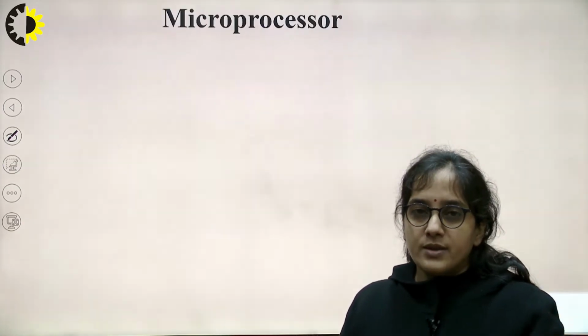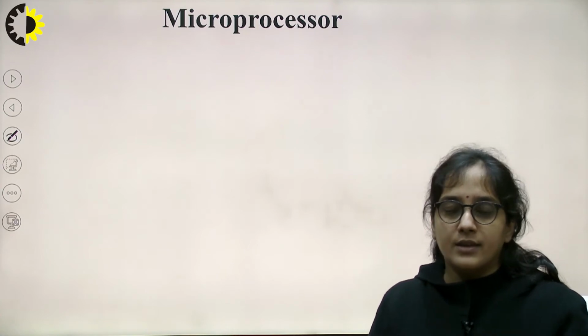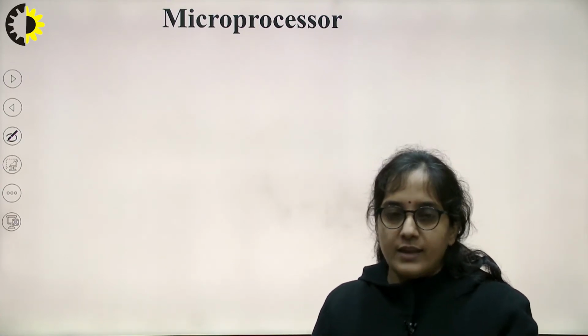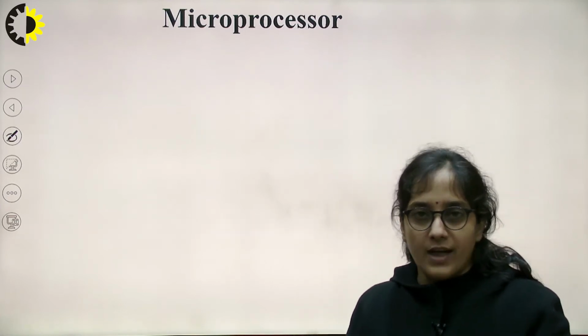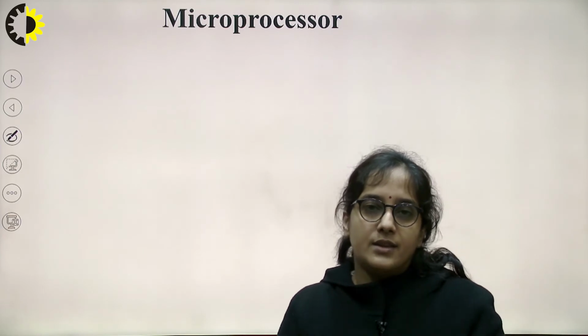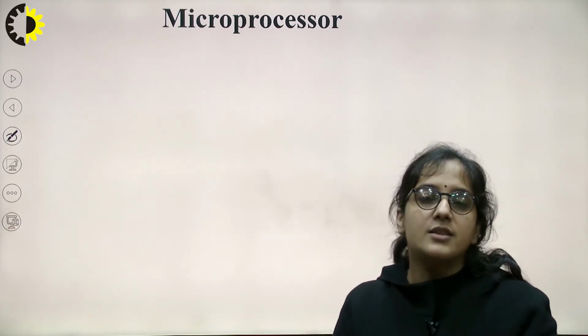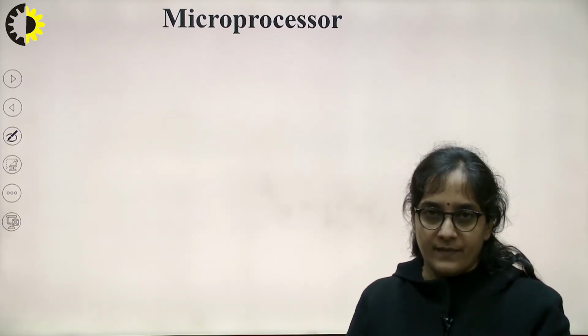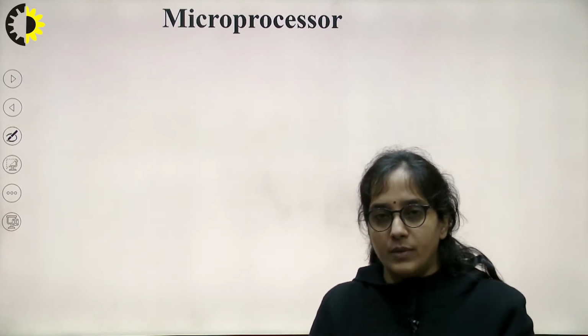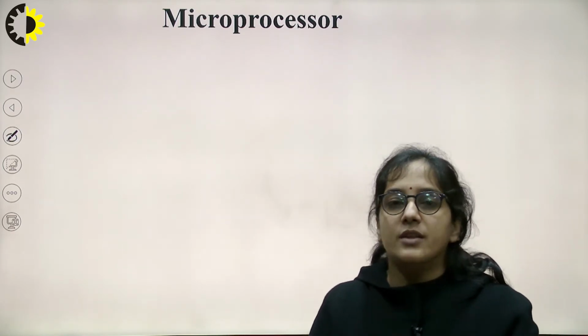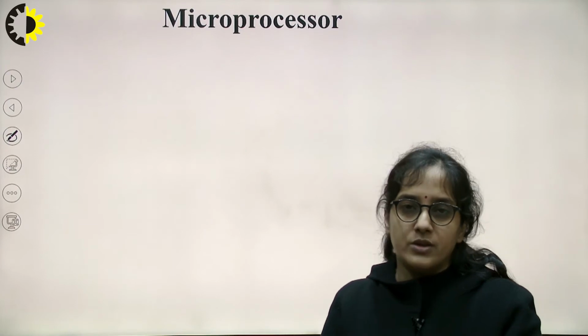The microprocessor, as the term suggests, is micro plus processor. So why is this term given to this device? Because this device, the microprocessor, is used to process data. And why micro? Because it performs this operation within a small duration of time.